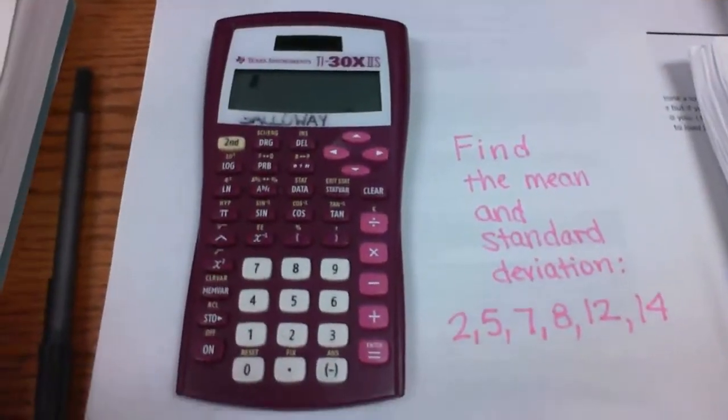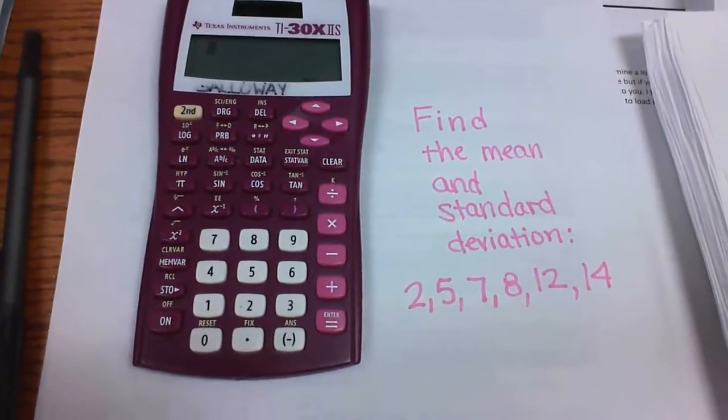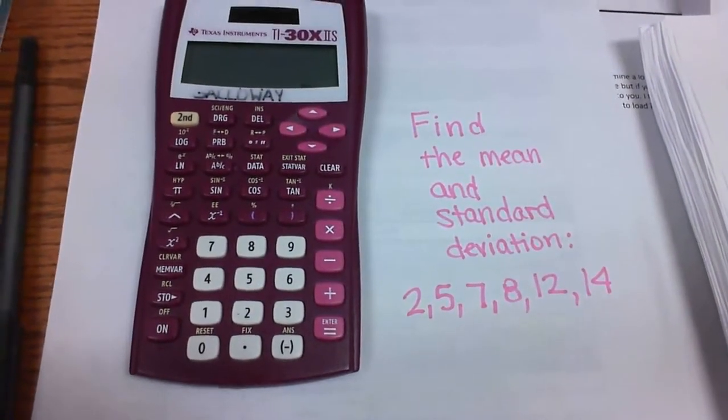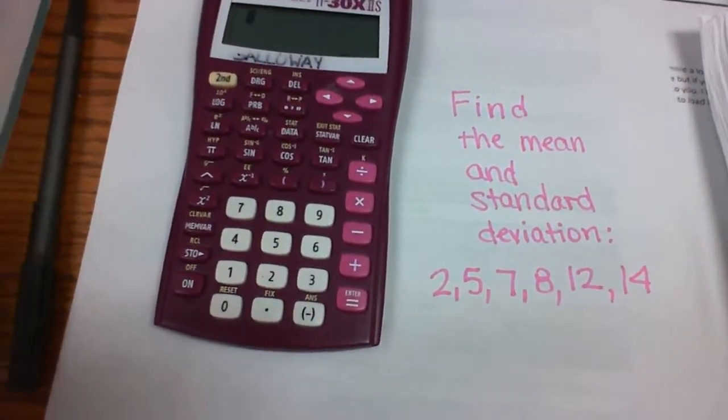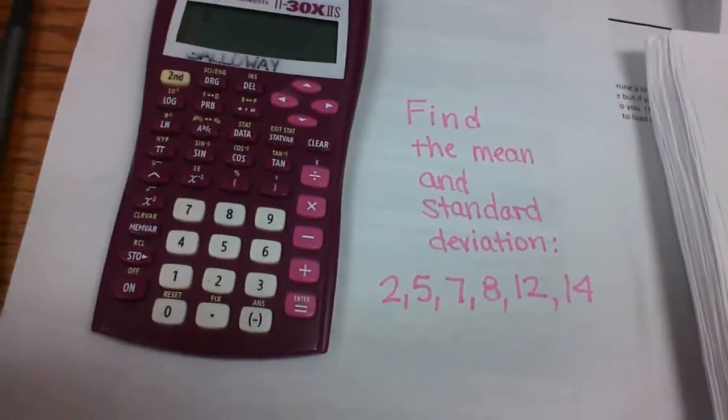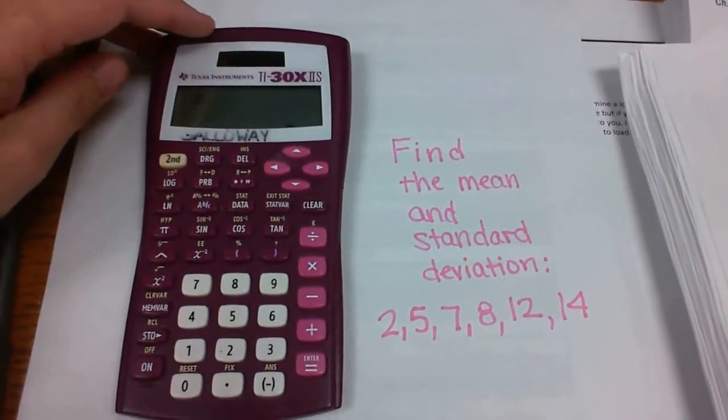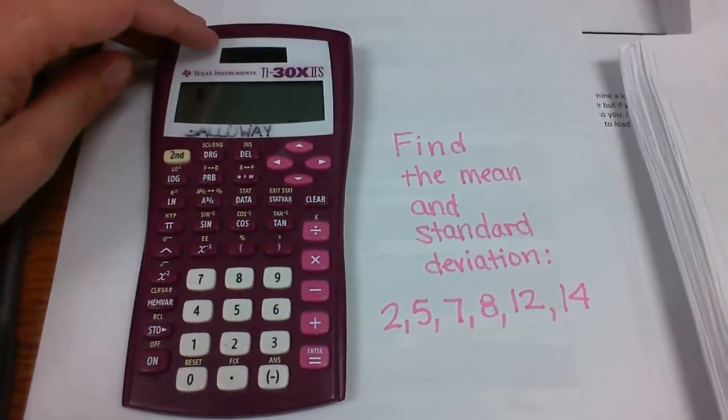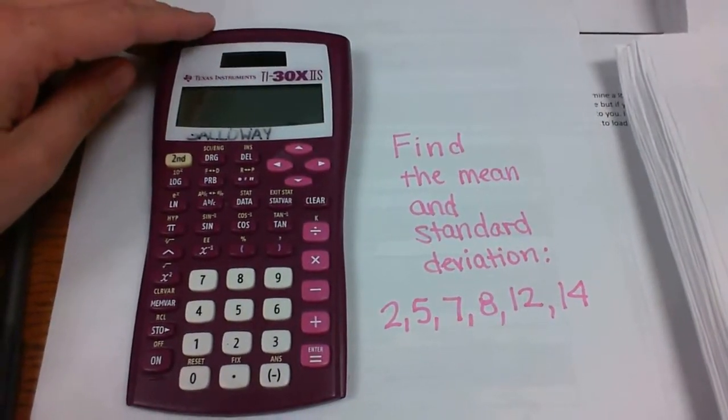So let me readjust this here. So this is the problem we would be working on: find the mean and standard deviation for those values, 2, 5, 7, 8, 12, and 14.